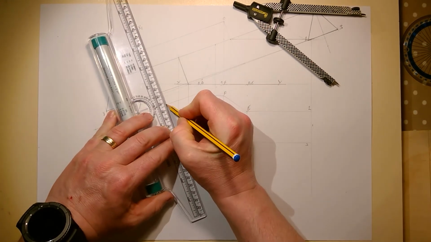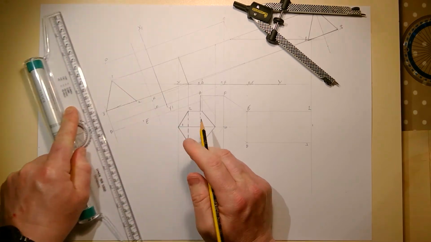That's my distance there, and that is for points B and C.